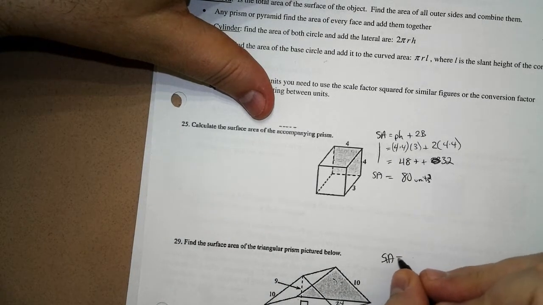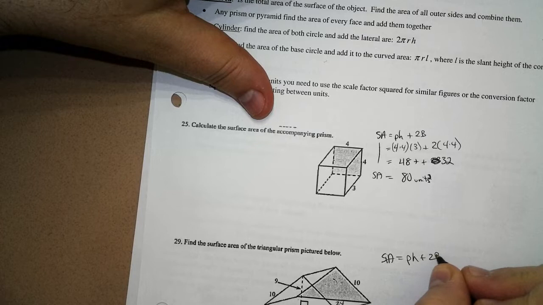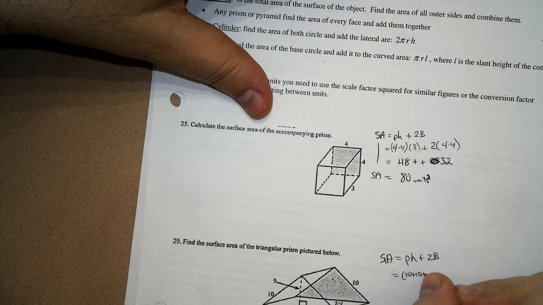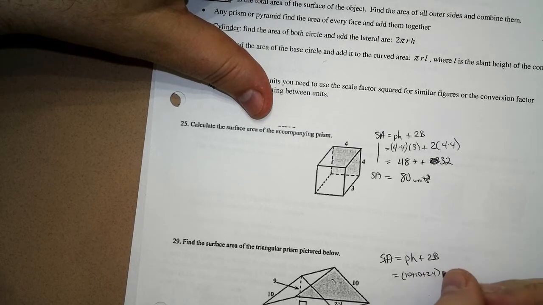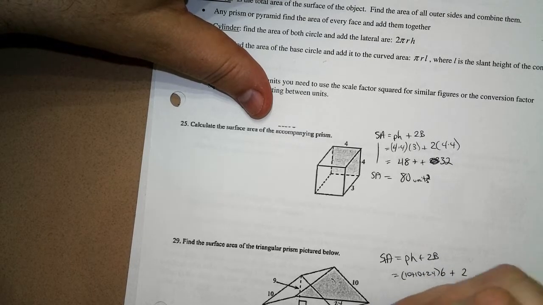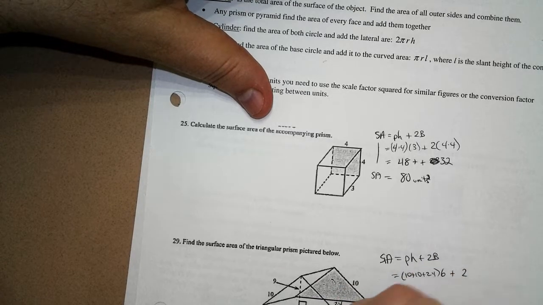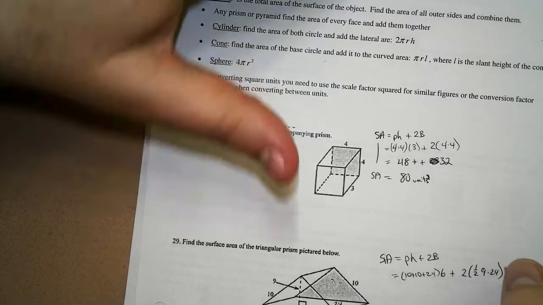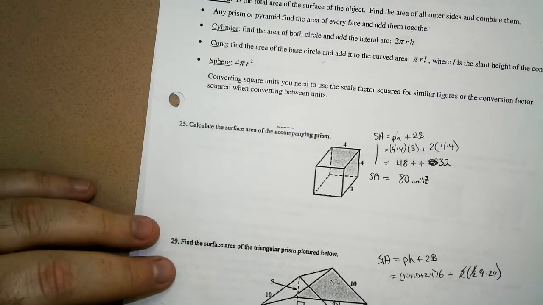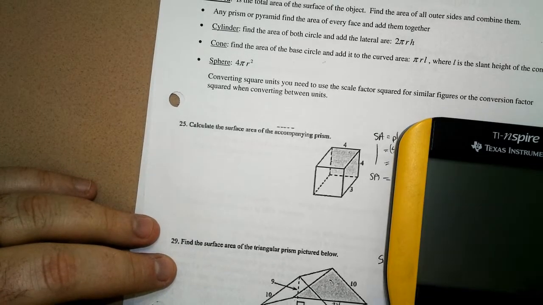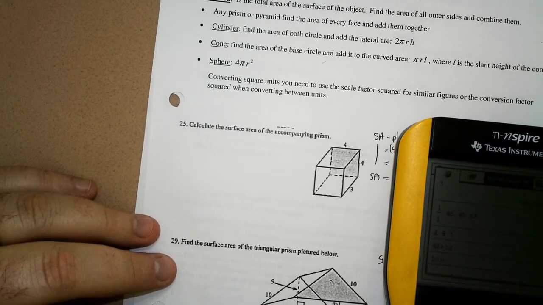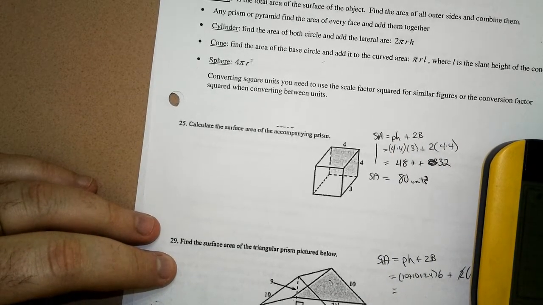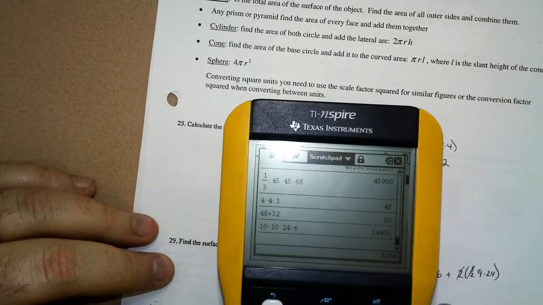So the surface area formula is the perimeter times the height plus 2 times the area of the base. The perimeter is the 10, the 10, and the 24. So 10 plus 10 plus 24. The height is the distance between the triangles, which is 6. And the area of the base is 1/2 base times height, so it's 1/2 times 9 times 24. Remember, the 2 and the 1/2 are essentially going to cancel out here. So it's 10 plus 10 plus 24, don't forget the times there, times 6.